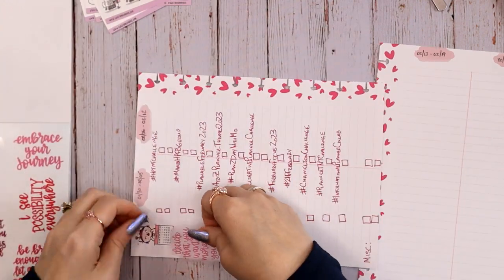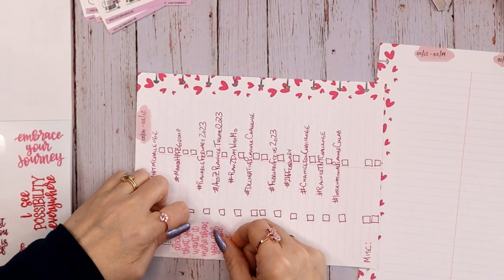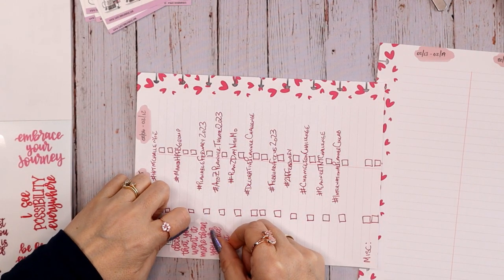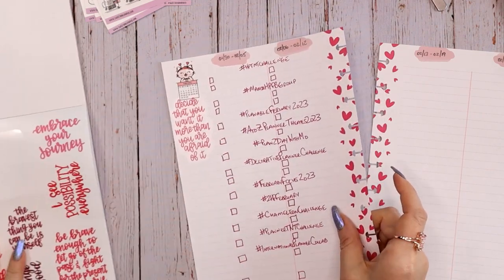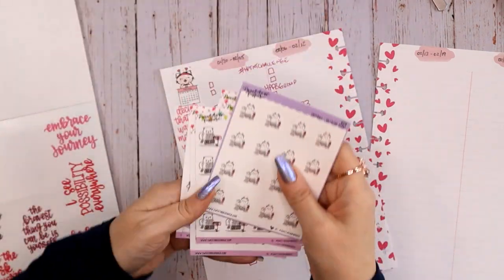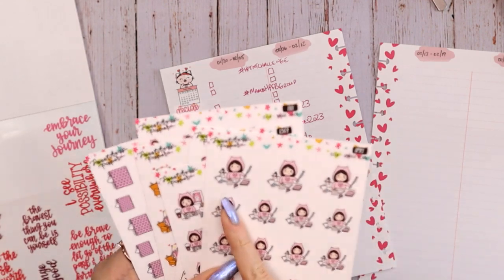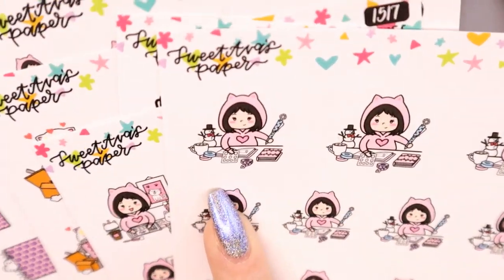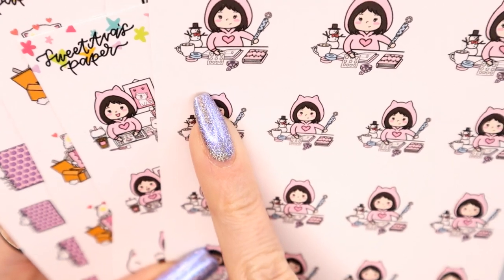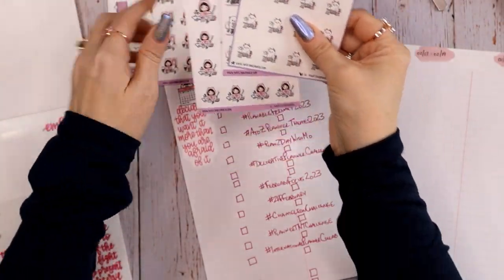So I've got this kitty up here. Let's put this quote right up underneath it. And then I like her planning. It's kind of a winter planner sticker. She's got a tiny little snowman on there, so we can throw her on there.